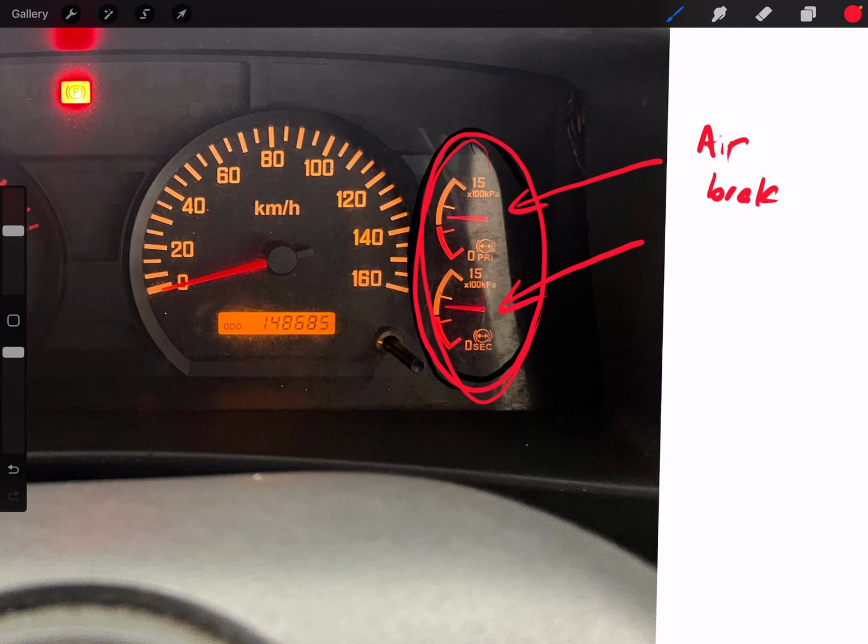Our normal class 4, class 3, even motorbike, use a cylindrical brake, which is quite mechanical. This one is still a mechanical brake, but it uses air. That's why with a class 5 vehicle you will hear a kind of piston sound. Yeah, this is the reason.